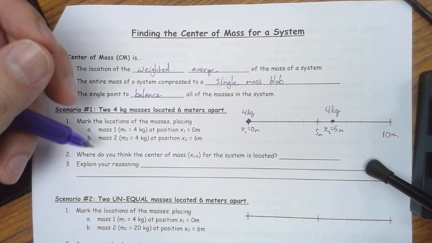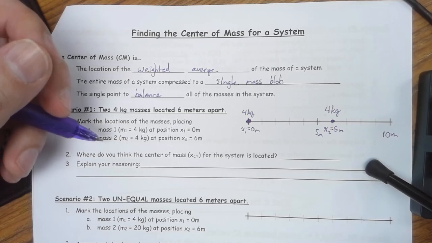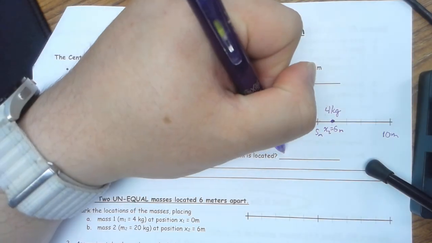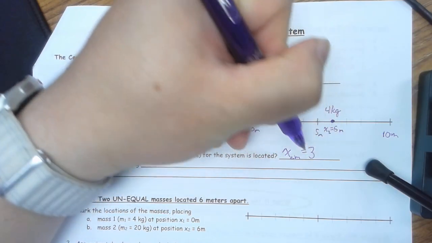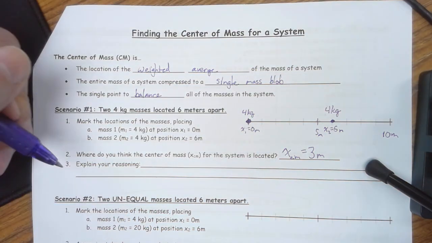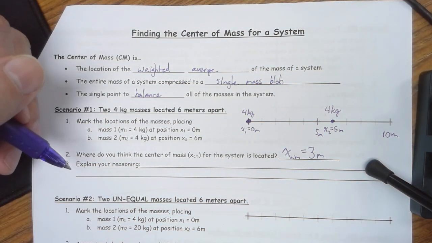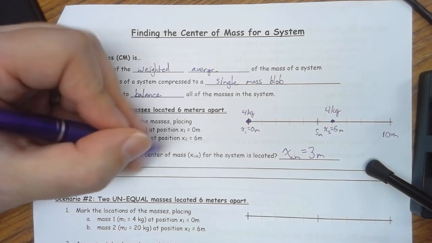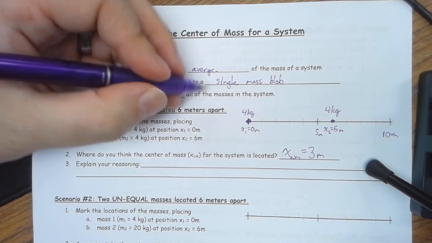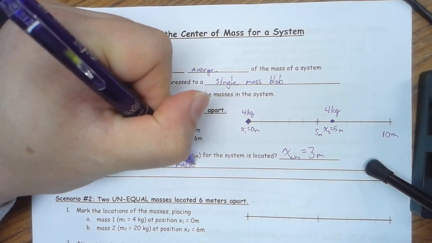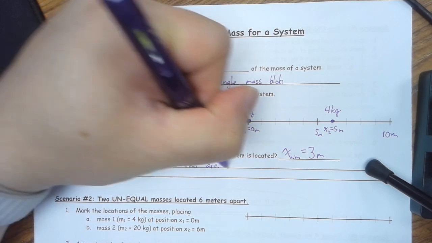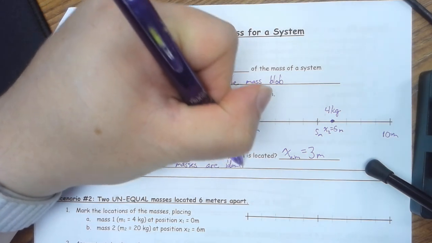Where do you think the center of mass would be located? Oh, this is easy. X_CM equals 3 meters. Why? Well, the masses are identical, equal.